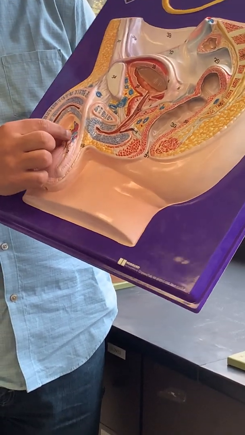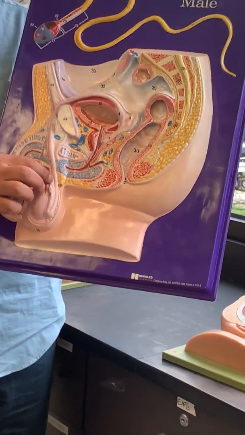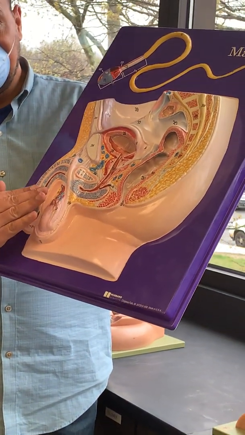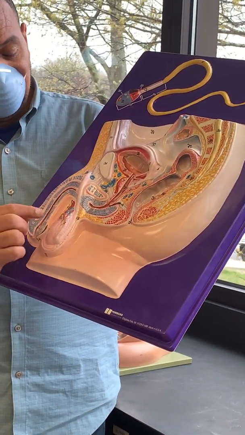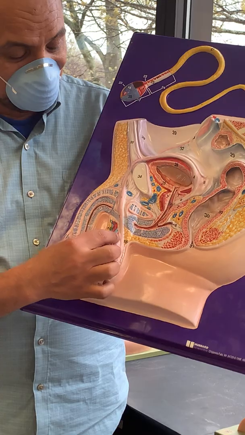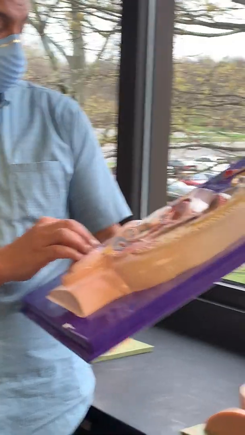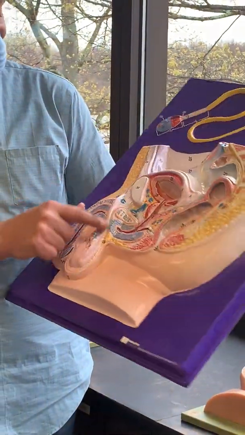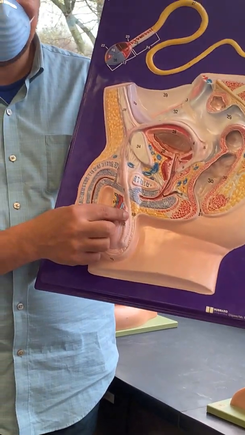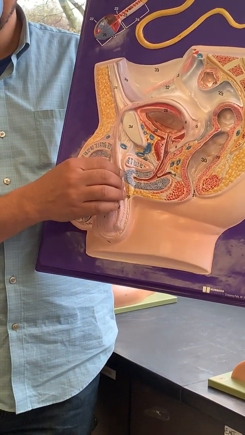Here, is that right? This little one here. Vas deferens, when it comes out from the testes, that is the spermatic cord. That cord has a muscle, and it has blood vessels, arteries and veins and nerves. All of this comes out as a spermatic cord, and the vas deferens, maybe this, the big one. This is the vas deferens. It should be included inside this, okay? They make it so big actually, it's bigger than it should be.